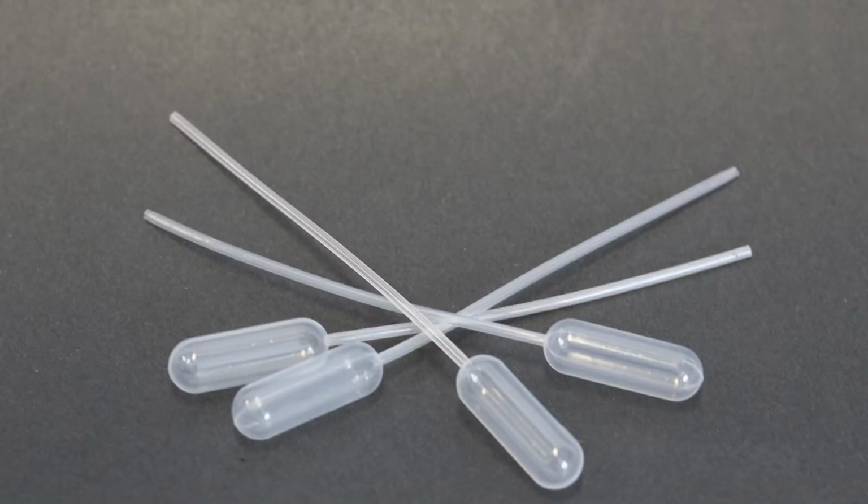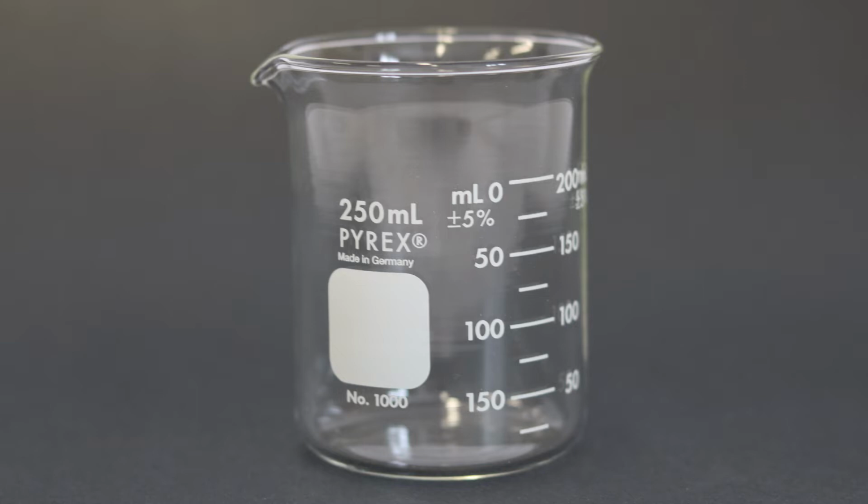Pipettes for transferring solution from the test tubes. Again, make sure the pipettes are clearly labeled with the corresponding test tube. A beaker for transferring solutions from stock bottles.